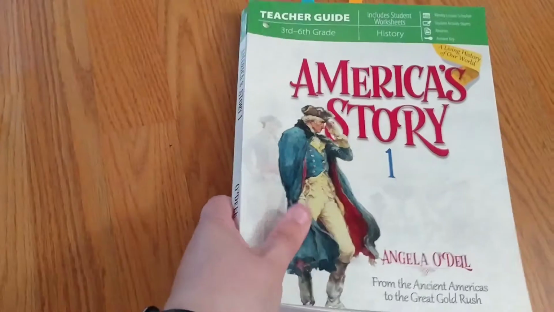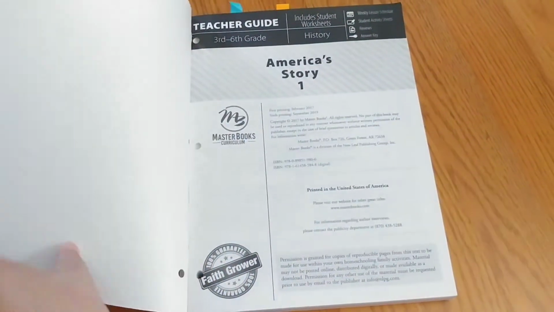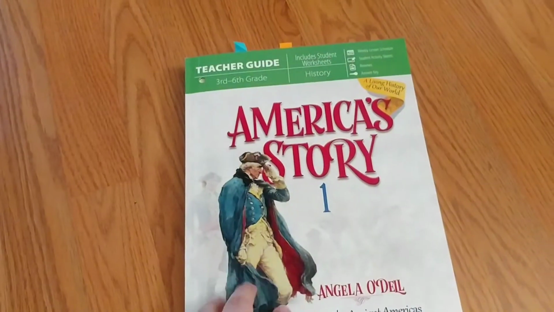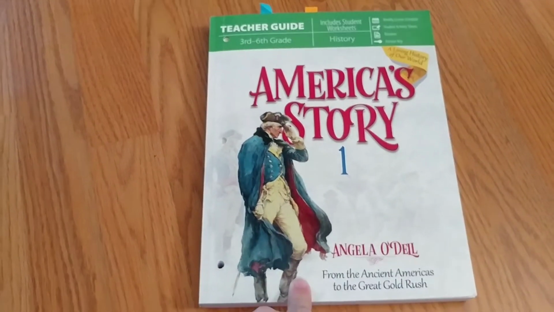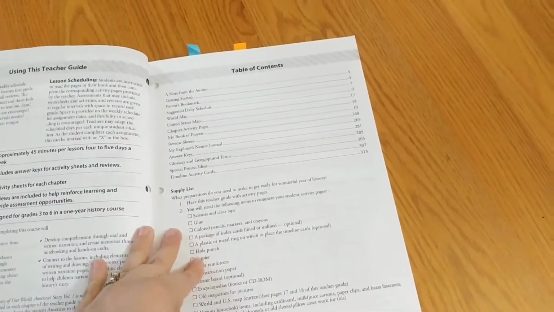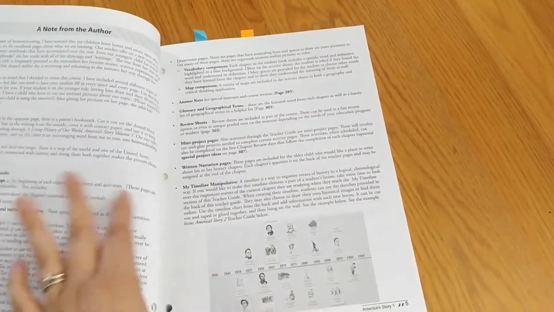I'll show you what the teacher guide looks like. This is where all of their workbooks are. I suppose you can buy this for each student and they can just write their answers in this, because that's all it is, their workbook pages. But I just make copies.